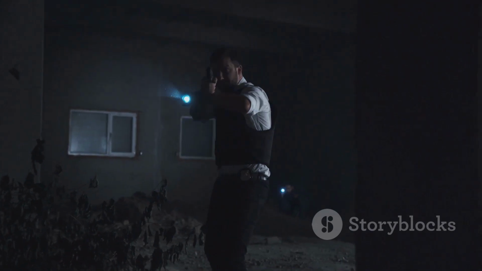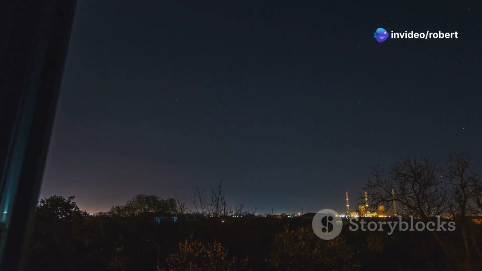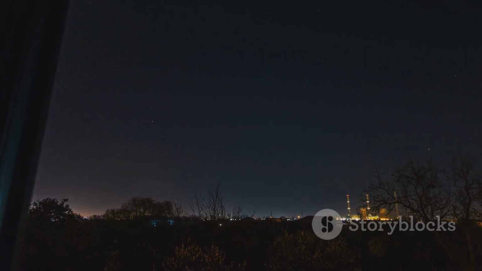Think about what happens when you walk into a dark room. You can't see anything until you turn on a light. That's because there's no light reflecting off the objects in the room to reach your eyes. Everything appears black because no light is being emitted or reflected for us to perceive.